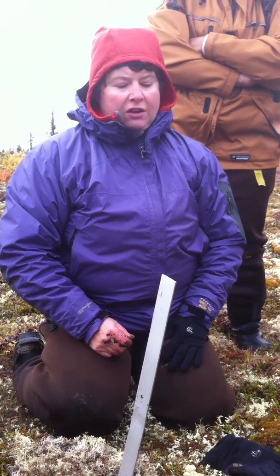Yeah. Probably in the order of 1 to 2 meters, maybe even 2 to 3 in some places before you would hit frozen ground. So this is just a really great spot where we can show you, because it's very shallow, what the permafrost is like.